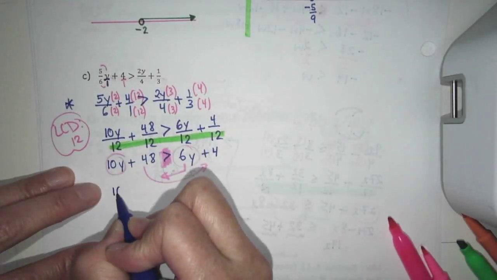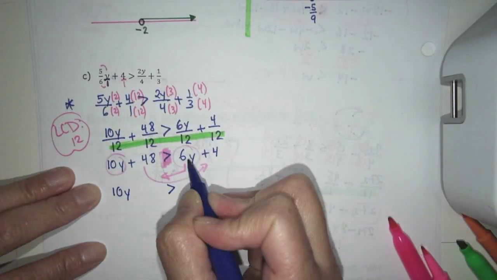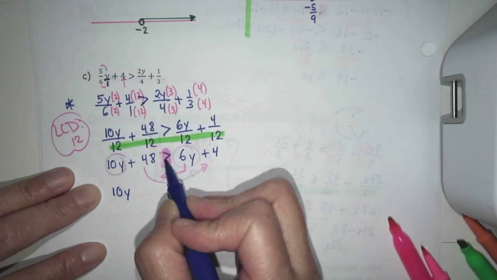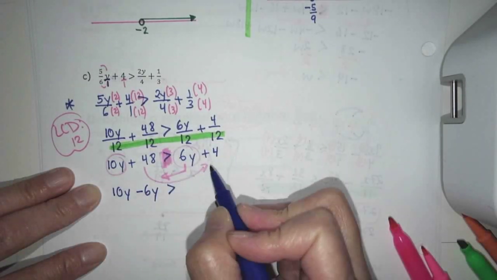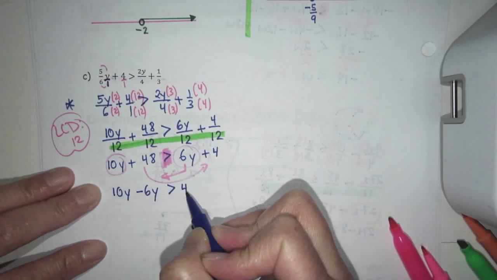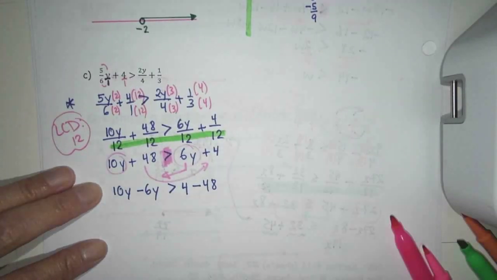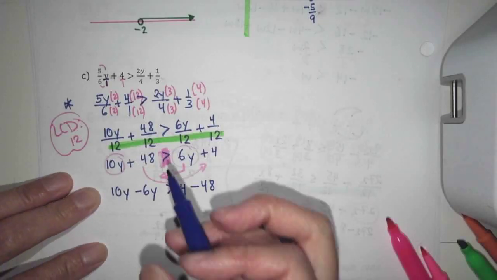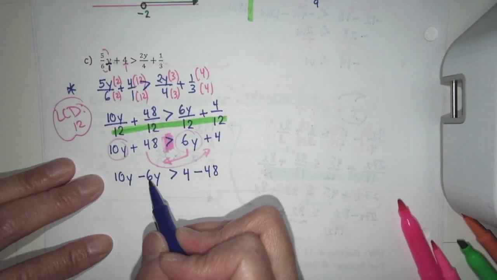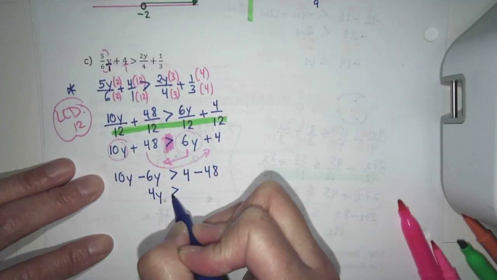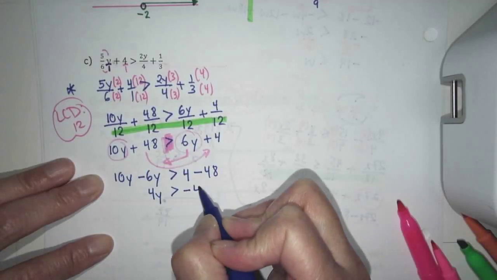So 10y, 6y hops over, crosses the barrier, so minus 6y. The 4 stays where it is, but the positive 48 hops over, negative 48. Then it's just 10y minus 6y, so you get 4 y's left. 4 minus 48 is negative 44.